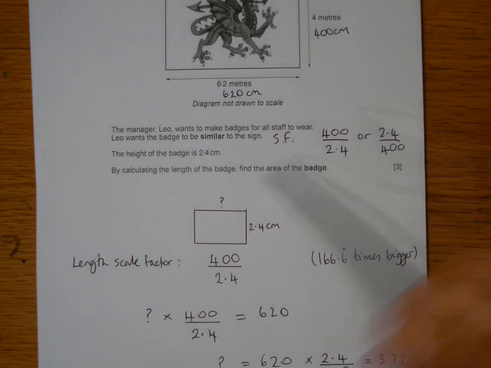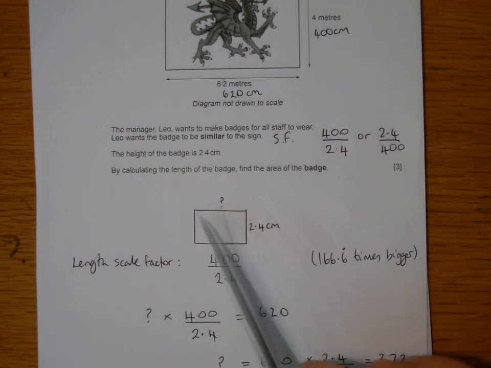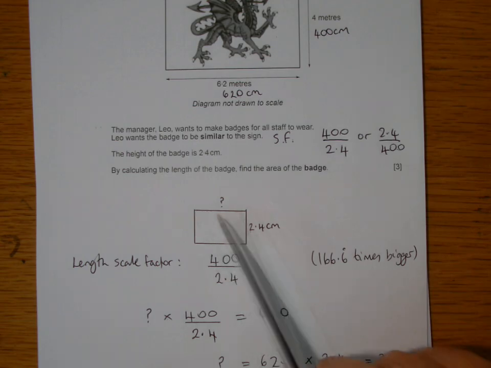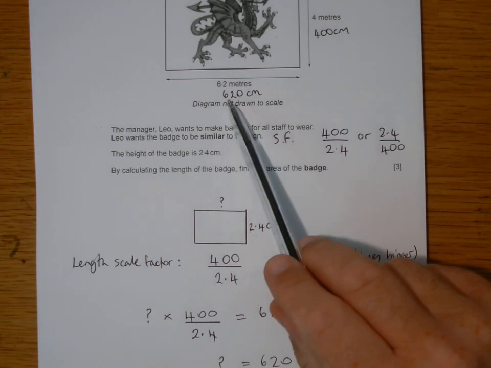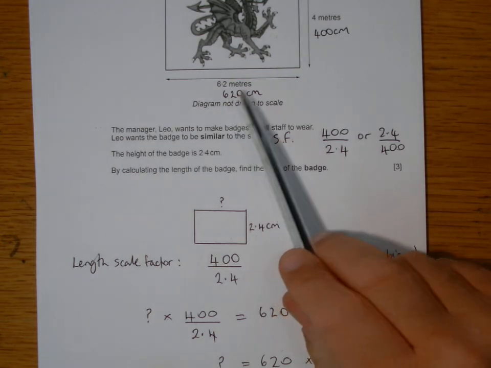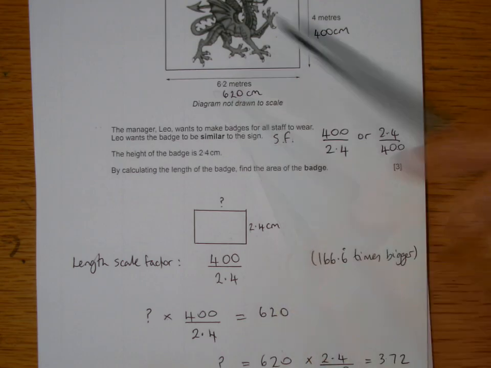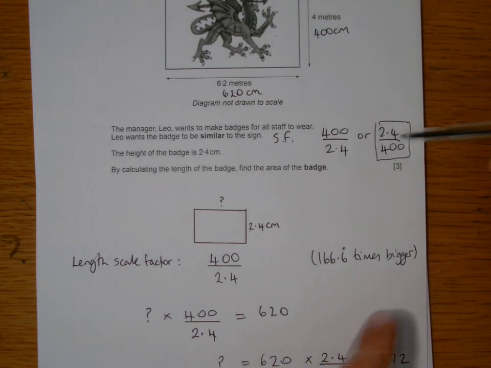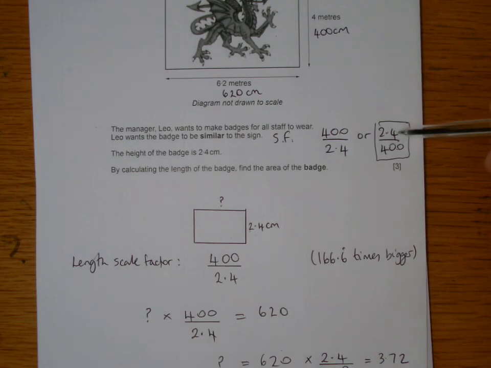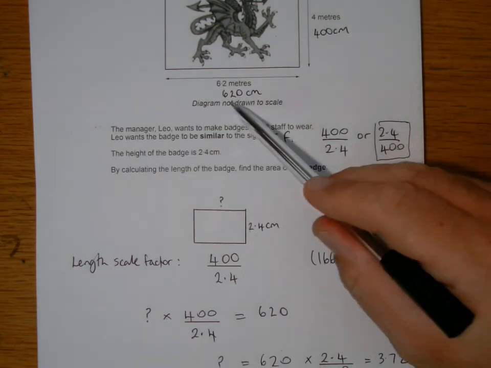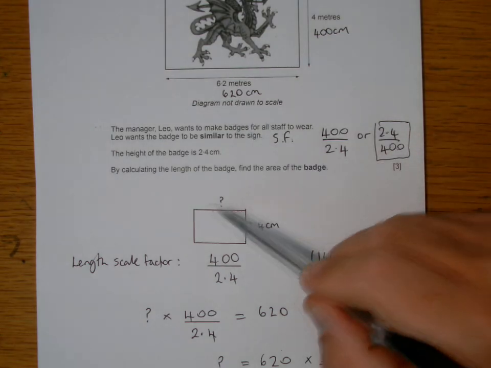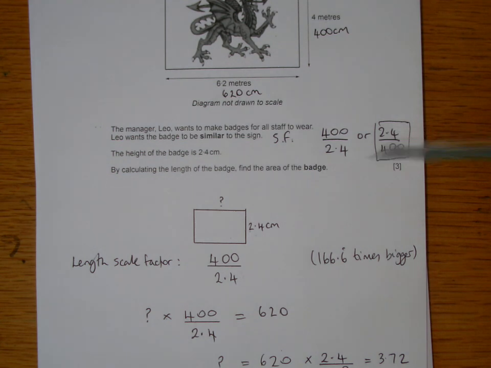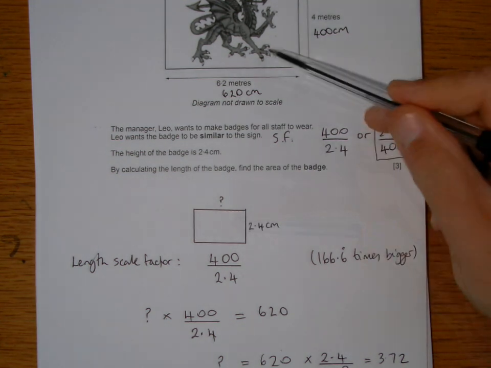So in this case, because I needed to work out the length of the smaller shape, I needed to correspond it to this side here. So I need to make this smaller. And if I need to make this smaller, I just times it by the smaller fraction, in other words, the scale factor with the smaller number on top, because timesing it by this will then shrink this, reduce it down to the appropriate size. Because this is telling us, of course, how many times this is smaller compared to that.